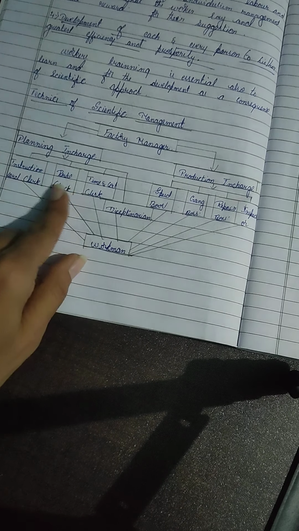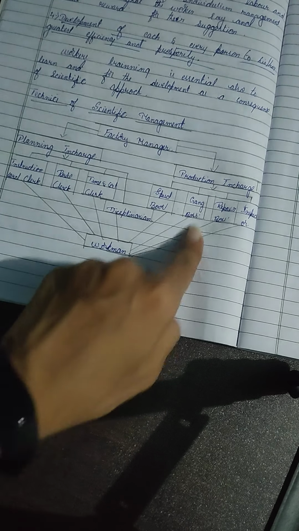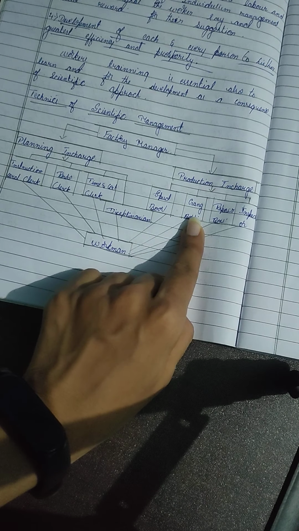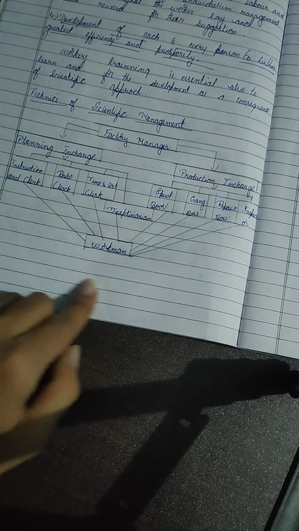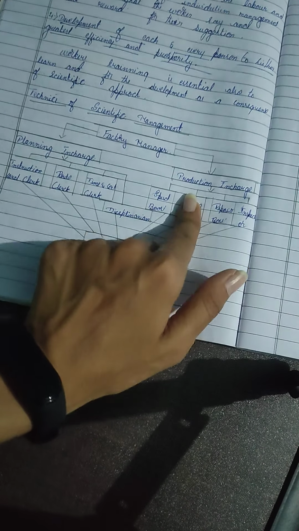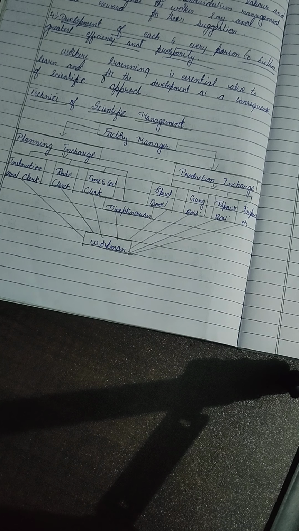The cards contain information about the nature of the work, how the work should be done, and the procedure of doing the work.